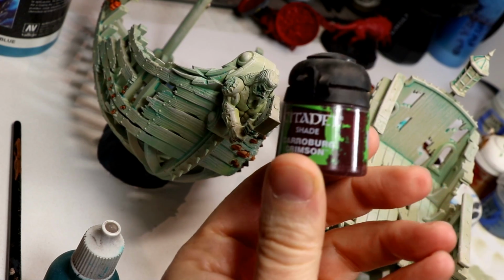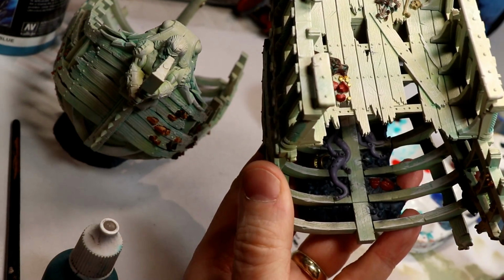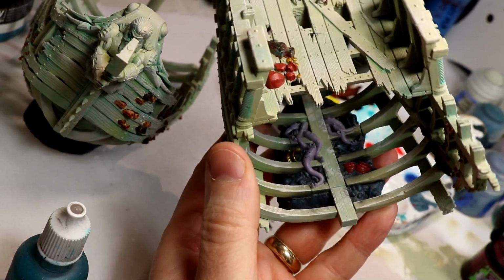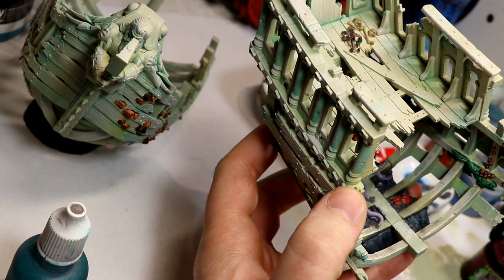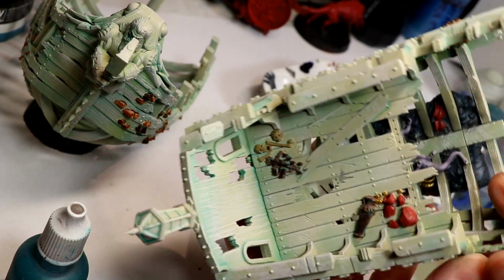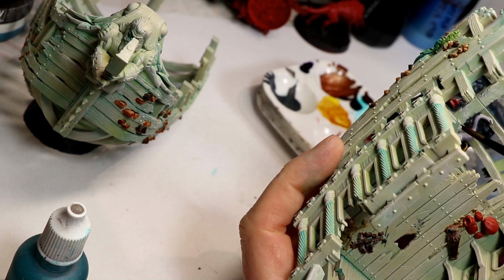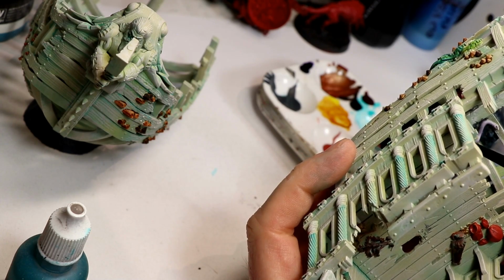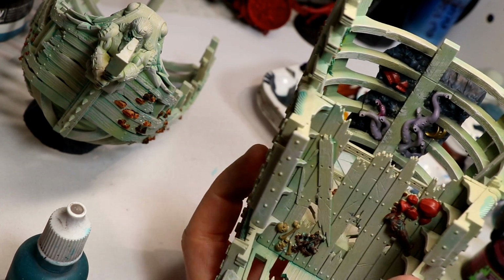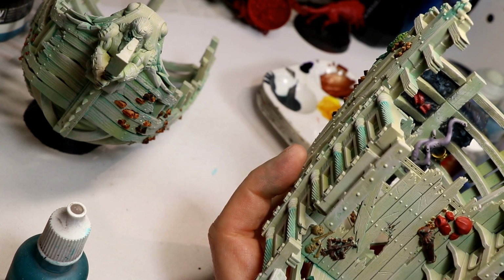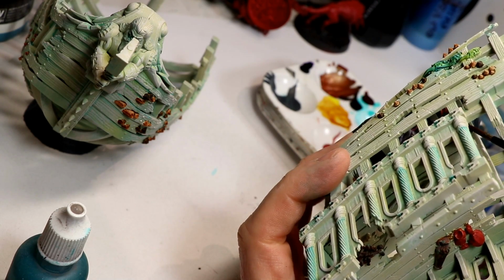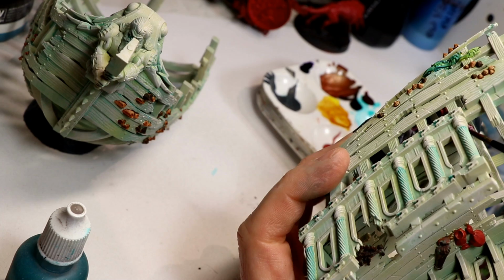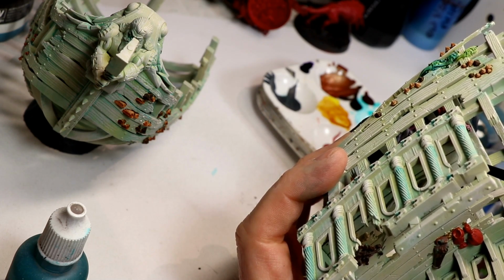For the tentacles, which are now dry, just a quick glaze, right from the pot, with Carroburg Crimson. This will just give them some modeling, some shading, and a bit of a reddish, sort of sickly flesh color. And I made sure to put a little blob of it in each of the little suction mouths on the end of each tentacle.